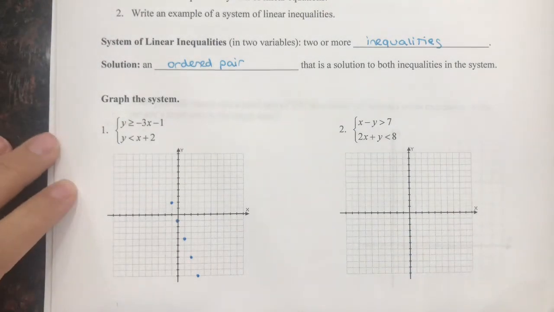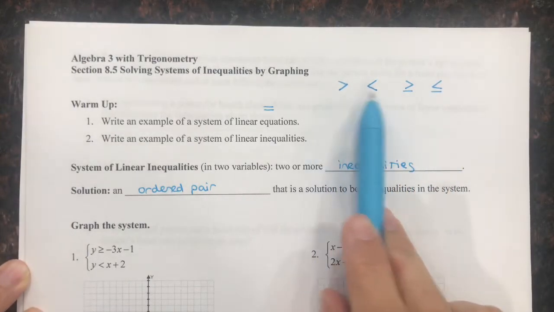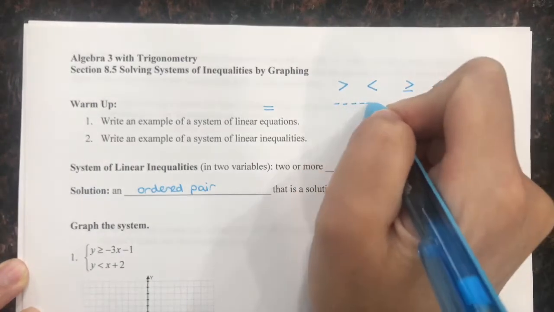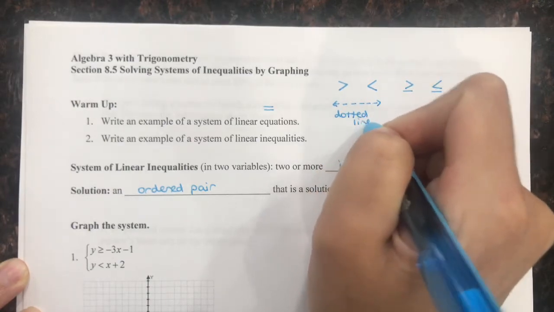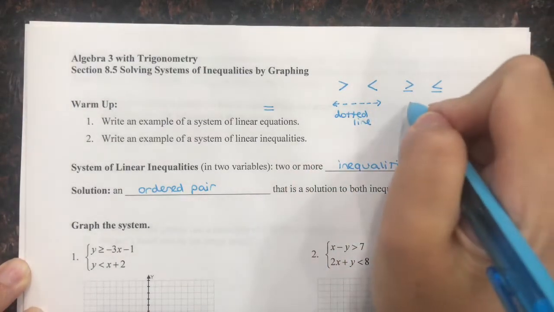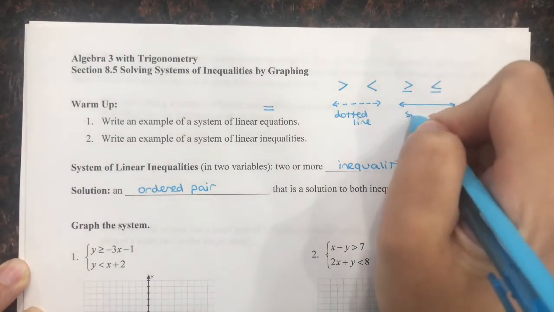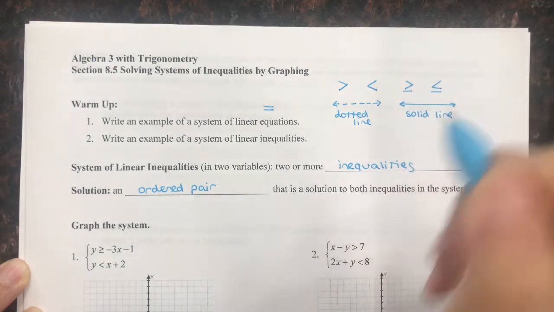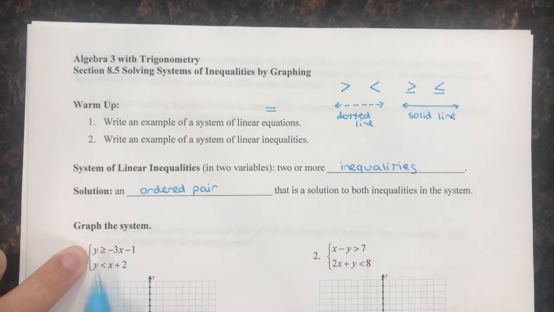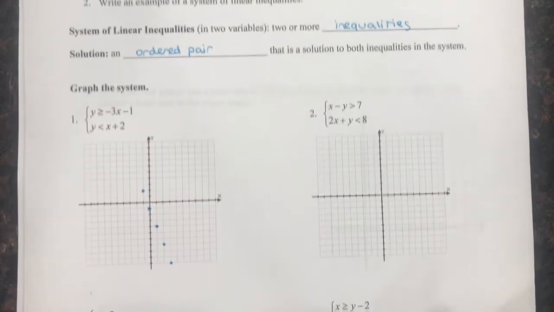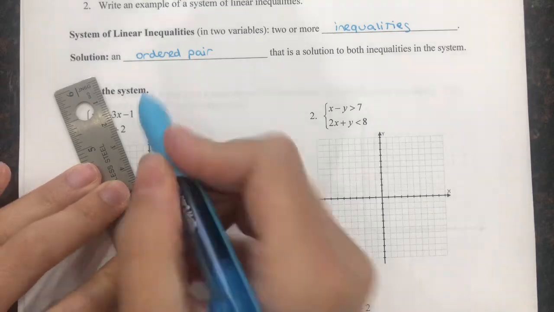Now, I'm actually going to move back up for a minute. So when we talked about less than or greater than, those would always have a dotted line as the boundary line. And if we have an equal to, that means any point on the line also works. So it is a solid line. So in this particular case, because I have greater than or equal to, I'm going to draw a solid line through these coordinates.